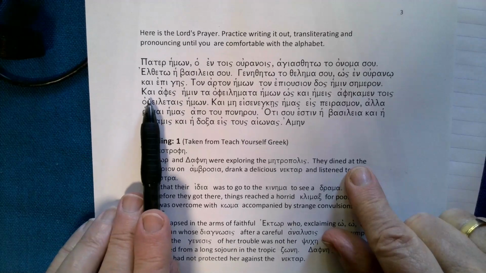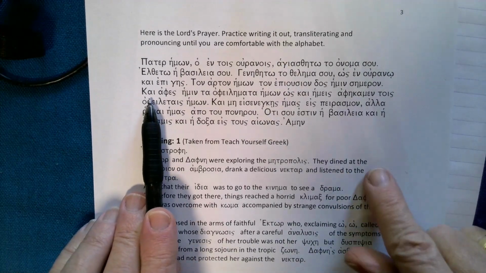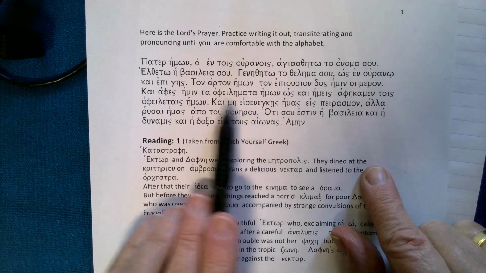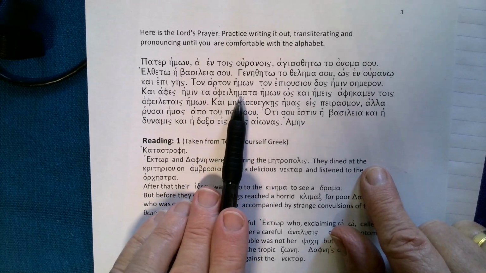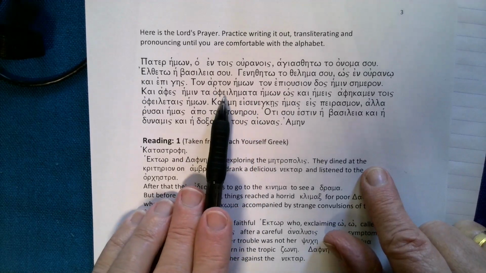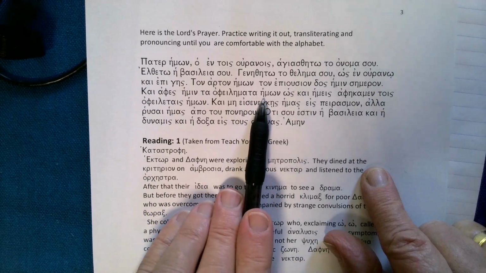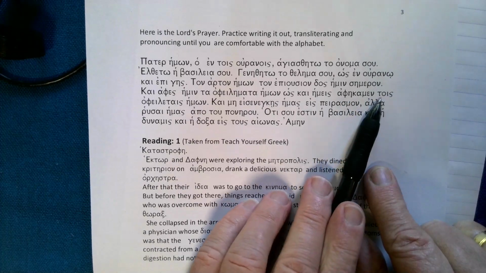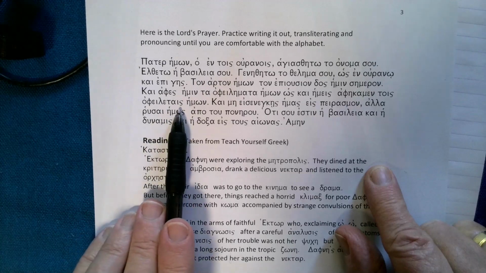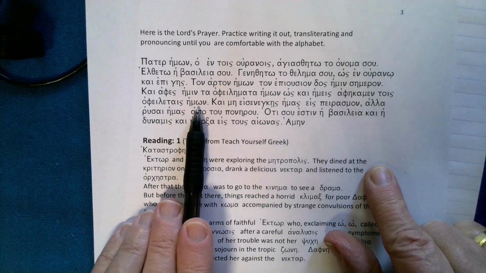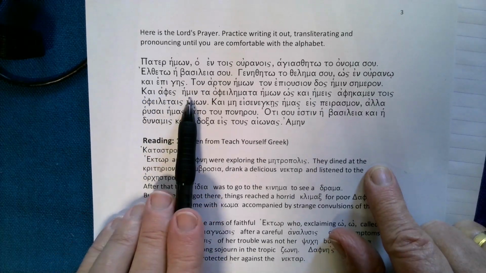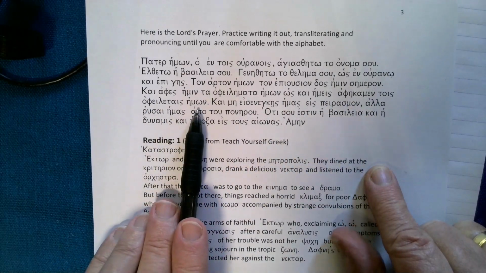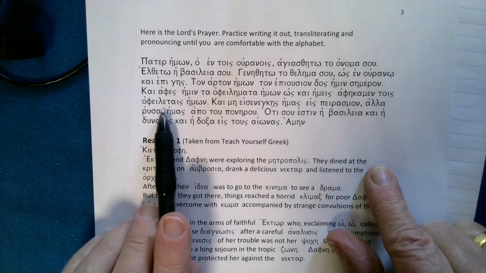Kai, this would actually be ke in proper pronunciation, but I'm going to say kai, aphes hemin ta, now a long word here, opheilemata. Do it in syllables. Opheilemata hemon hos kai hemeis aphekamen tois opheiletais hemon. And I'll just translate it quickly. Forgive to us our debts, as we also forgive those indebted to us. Or perhaps our debtors, I should say.